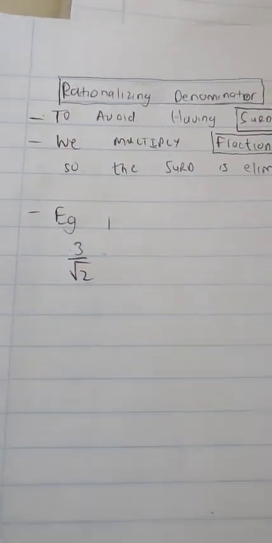But remember, multiplying the fraction by 1 in and of itself does not change the fraction, essentially. So the surd is then eliminated in the denominator when we multiply by this unique or special form of 1. So let's look at an example so that you can understand what we mean by multiplying by a unique form of 1.